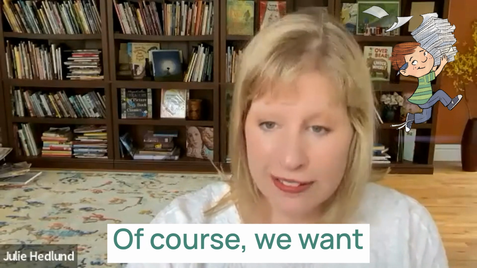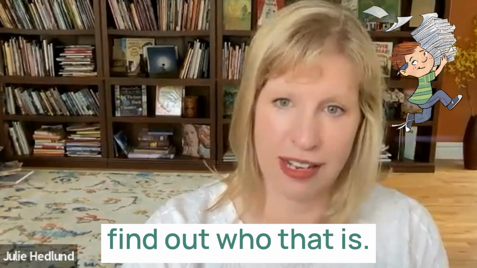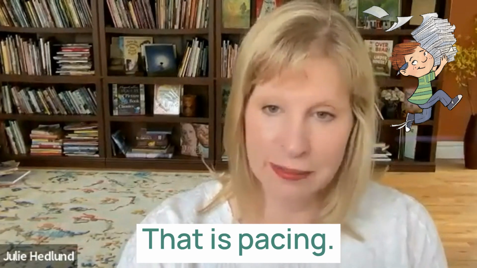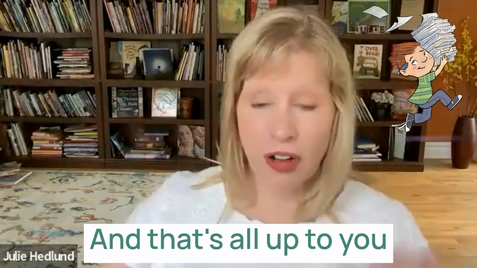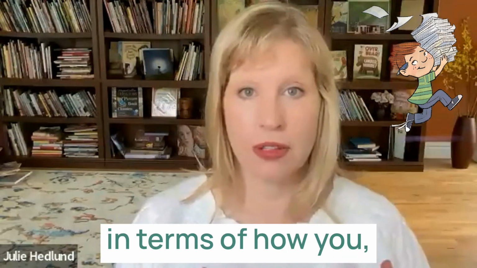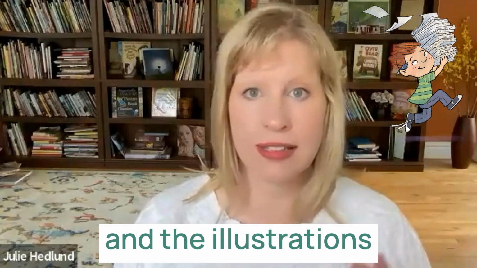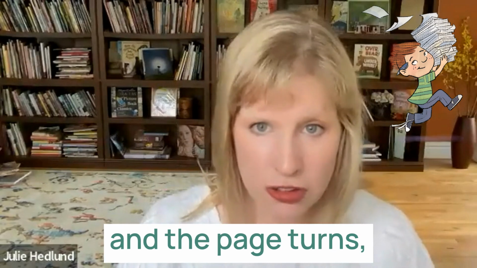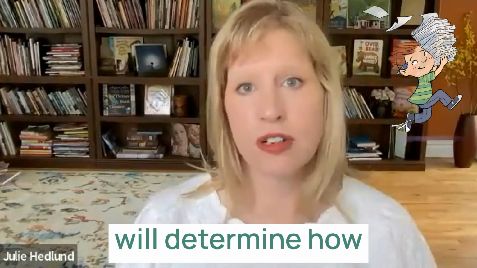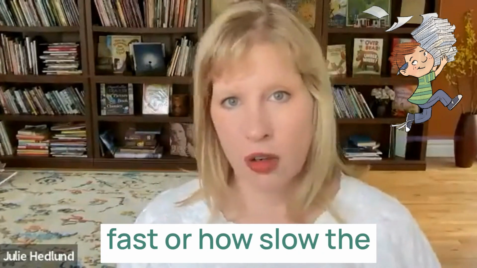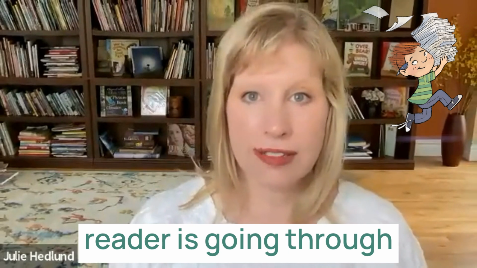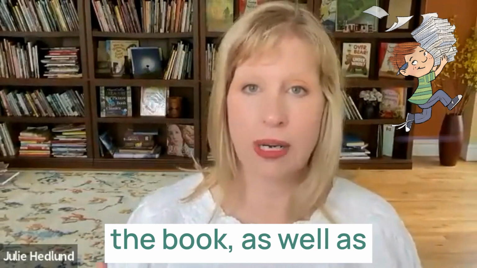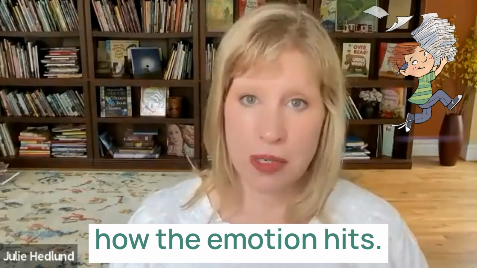Of course, we want to turn the page and find out who that is. That is pacing. And that's all up to you in terms of how you, both with the language and the illustrations and the page turns, will determine how fast or how slow the reader is going through the book, as well as how the emotion hits.